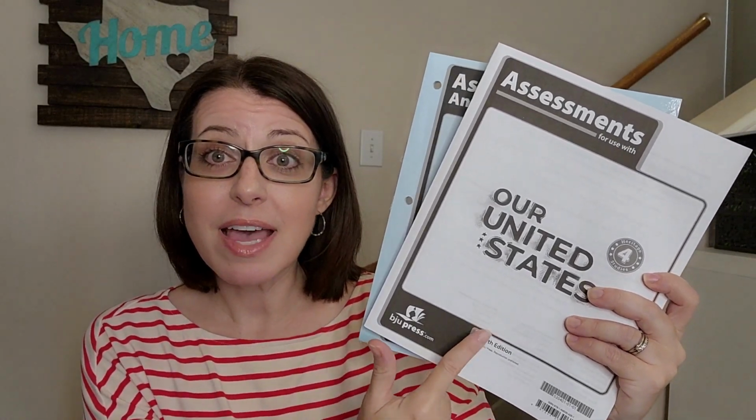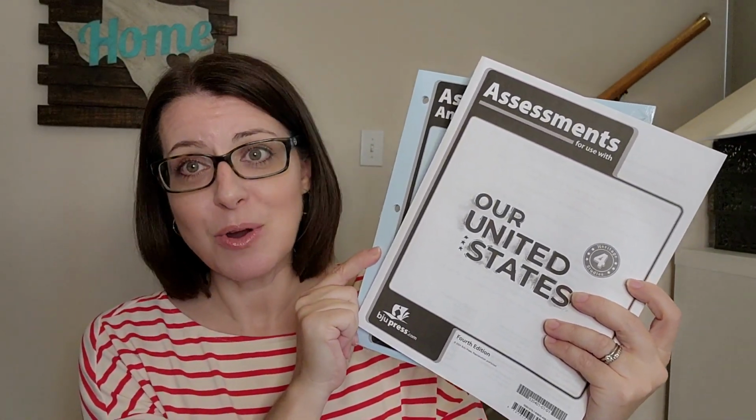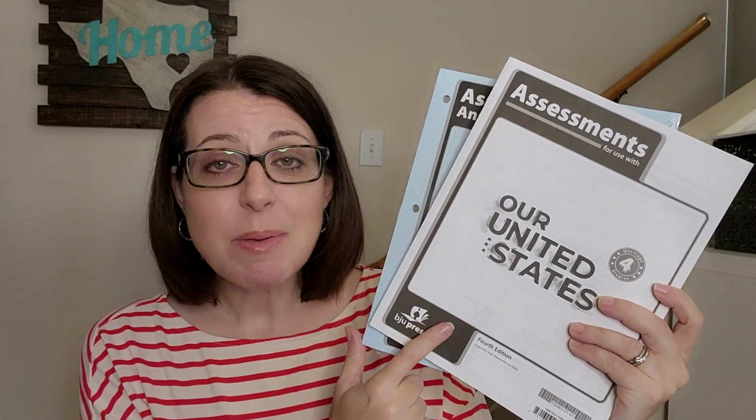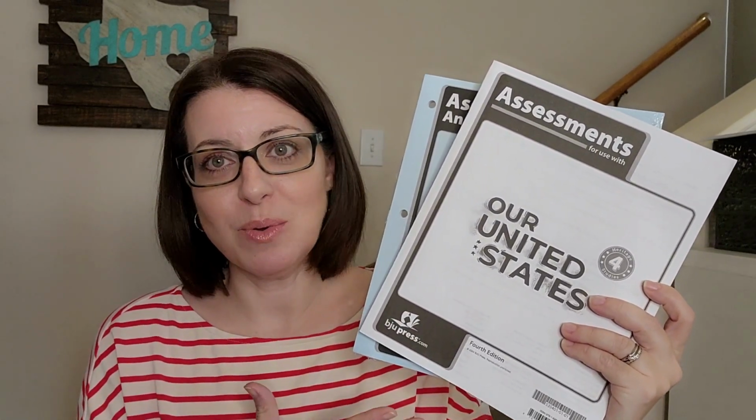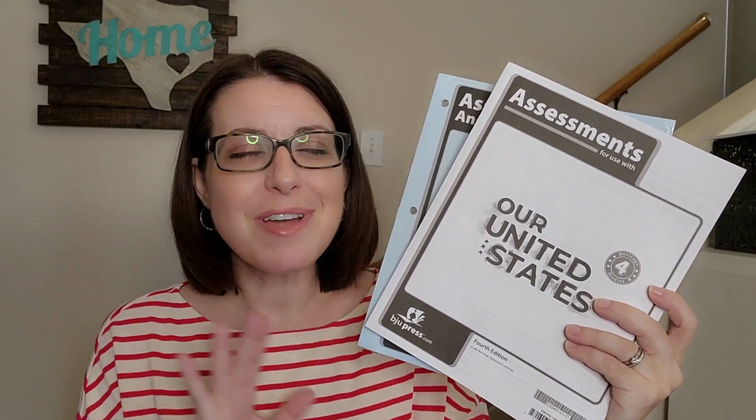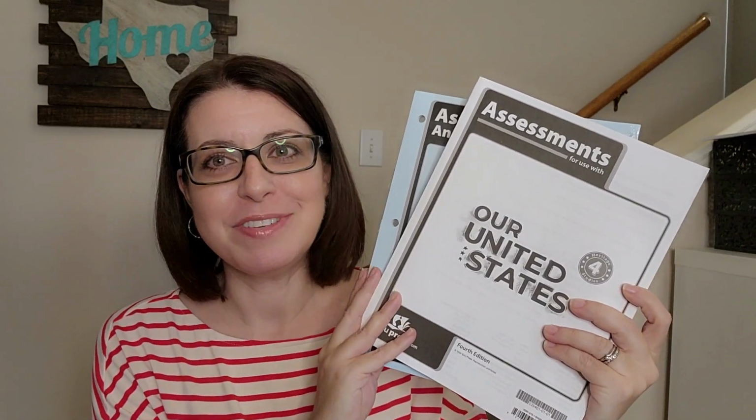You'll also receive an assessment packet and the corresponding answer keys. The assessment packet contains all of the tests and quizzes for this course, but we're not going to look at those just to preserve test integrity.